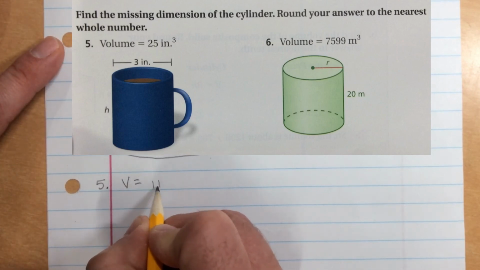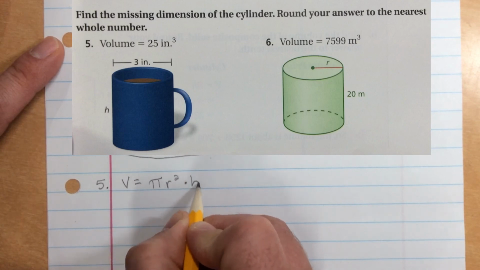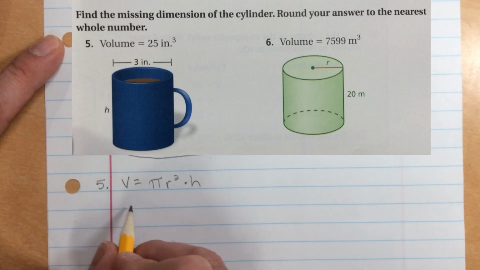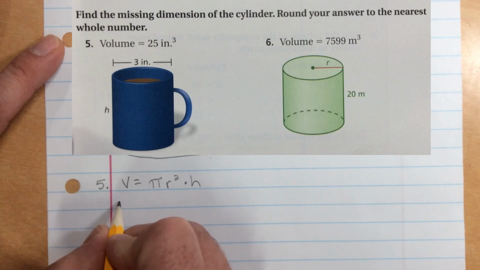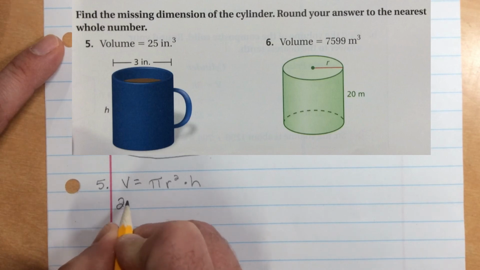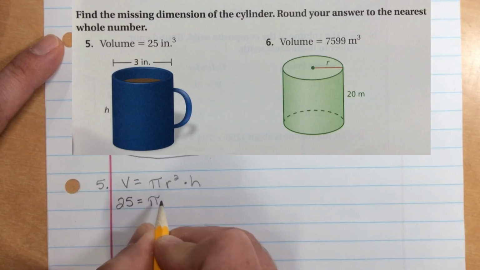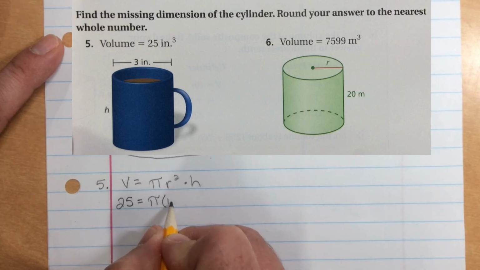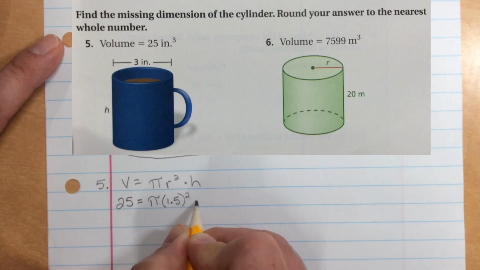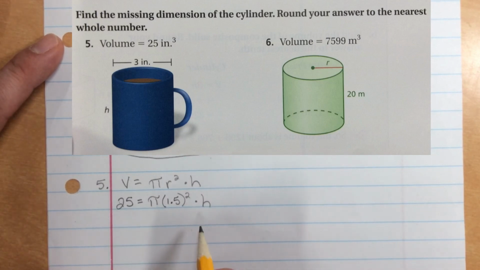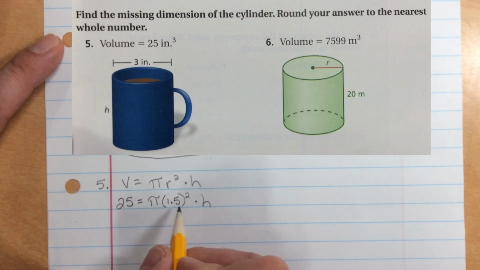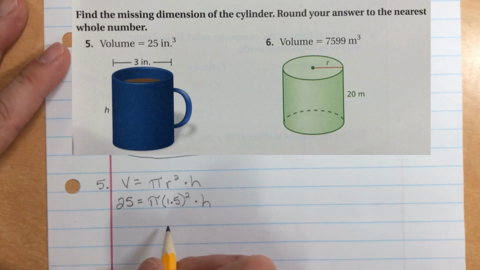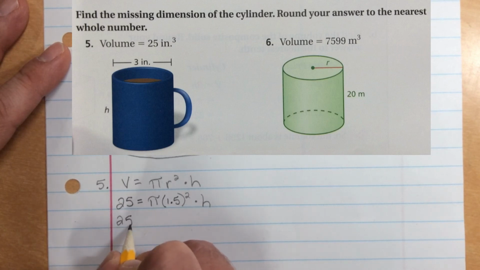Number 5. Now on number 5, we are going to use the same formula. Volume equals pi r squared times the height. But they're giving us different values here. So for the volume, now they're giving us volume, that's 25. Pi is obviously pi. They give us the diameter of 3, which means the radius is 1.5, half of that. Still square it. And they don't give us the height, so obviously we're solving for h.